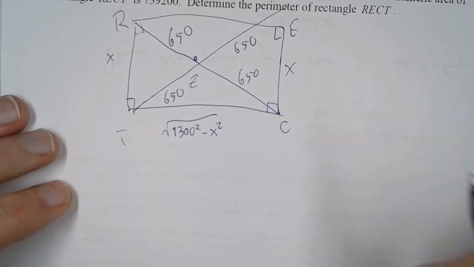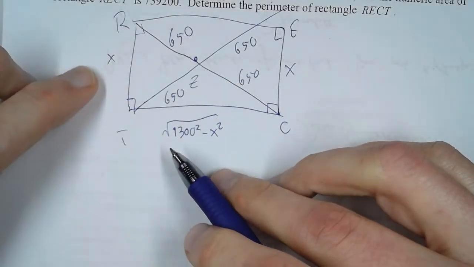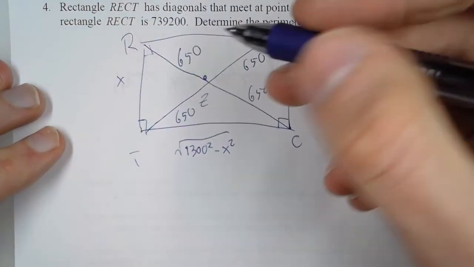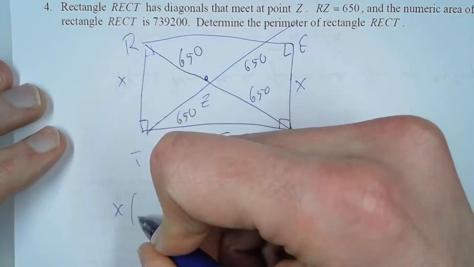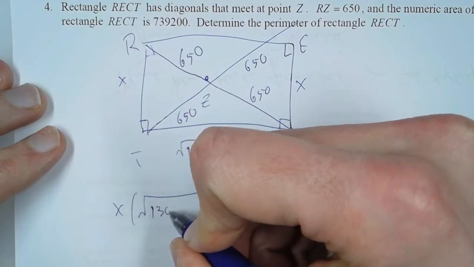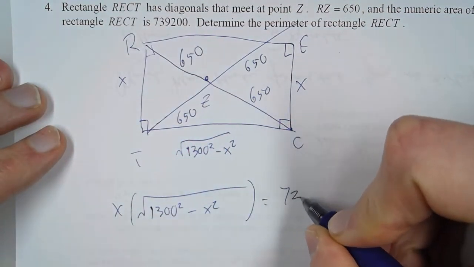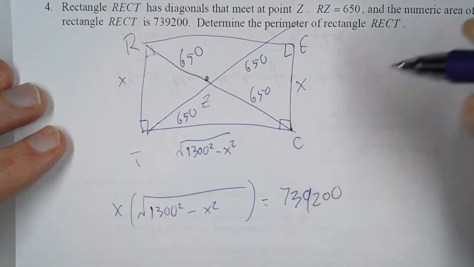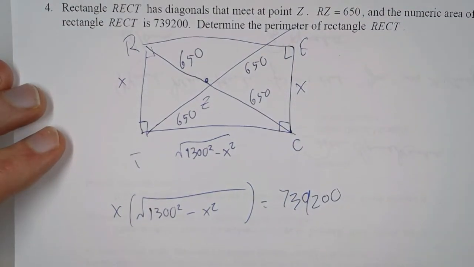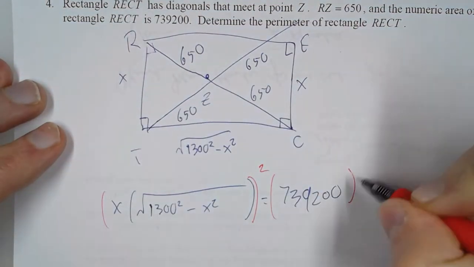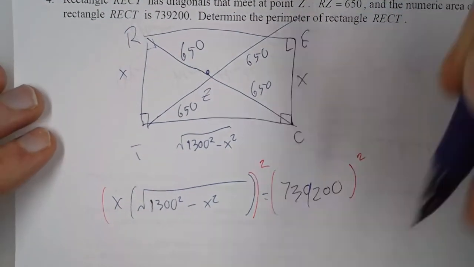And so what we know from there is that the area equals 739,200. So we can multiply these two: x times the square root of 1,300 squared minus x squared, all of that equals 739,200. So now at this point, we're going to get rid of that square root by squaring both sides.